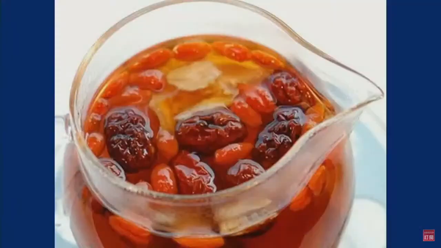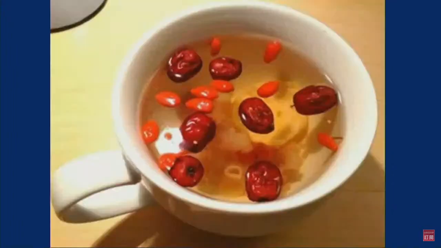I remember in a restaurant, they bring a dessert. They have red dates and goji and the white fungus, and maybe rock sugar. And they say that this actually helps to nourish the qi and also beautify the skin. This is very good. I recommend everybody to drink more.